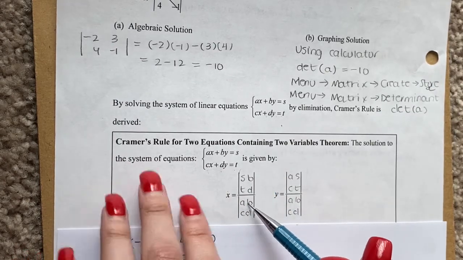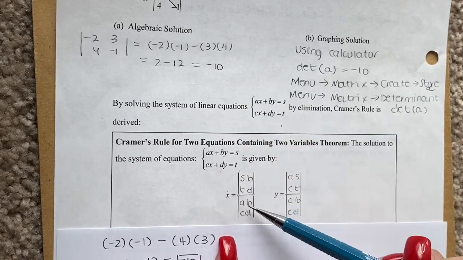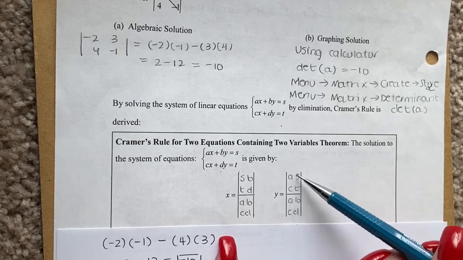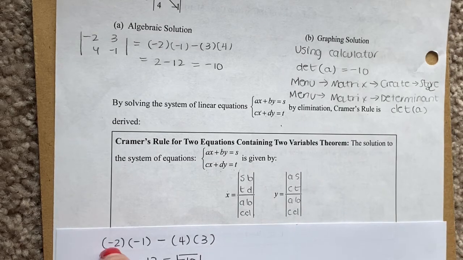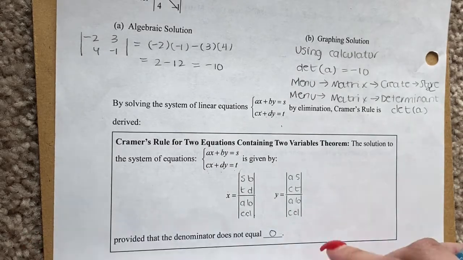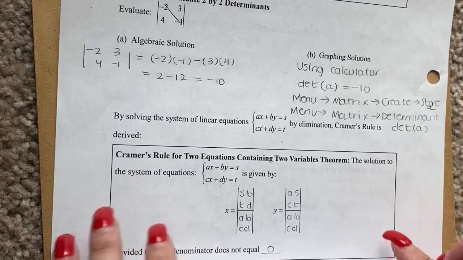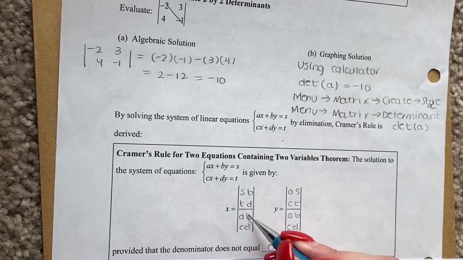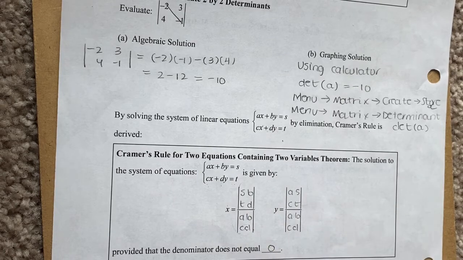Then you have the coefficients of x and y as the denominator, and you find the determinants of each one of these. Of course, you don't want the denominator to be 0, meaning this determinant cannot be 0. Are we okay with that?